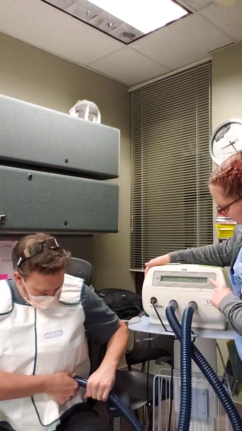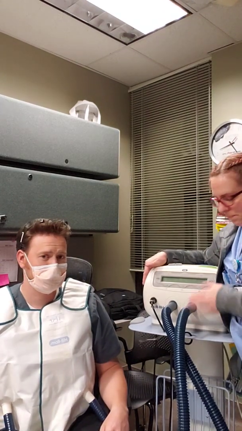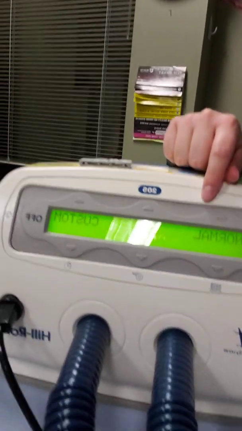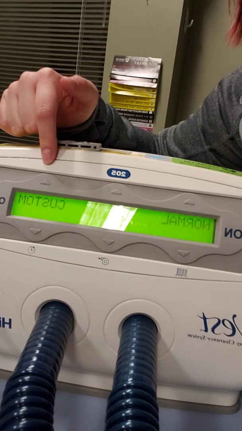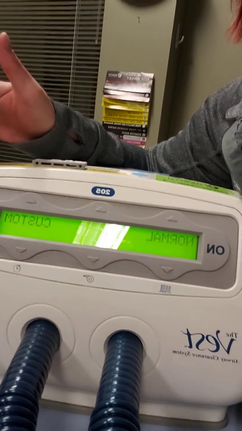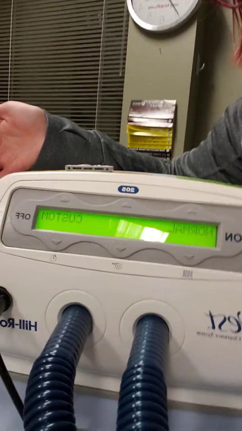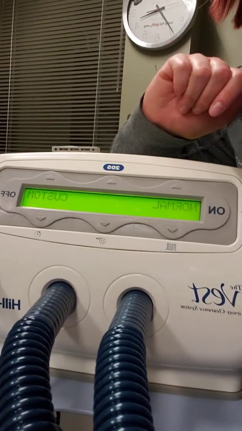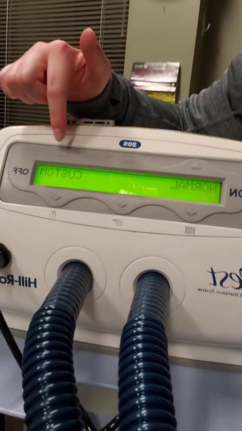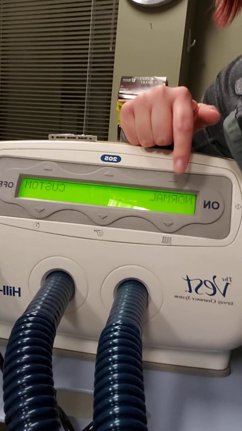You want to make sure they are snug because it is going to take a little bit of work. To turn the machine on, you plug it in and press on. It will come up with normal and custom. The normal setting runs for 20 minutes. The custom setting also starts for 20 minutes, but depending on the cystic fibrosis clinic or the hospital's protocols, it will have breaks for a patient to do huff cough, which we will talk about in a different video. So for this situation, we're going to do normal.